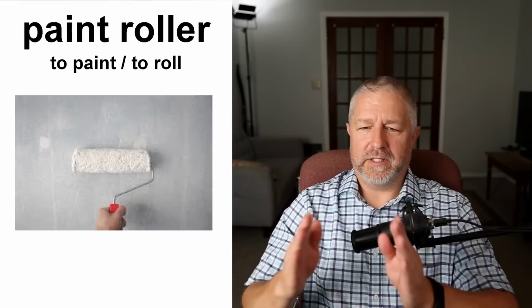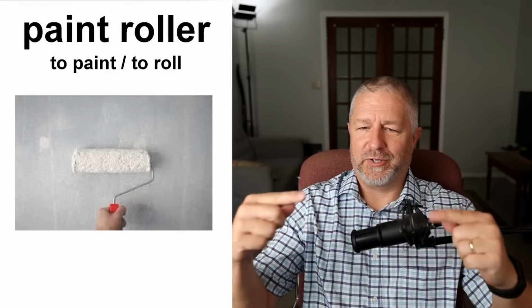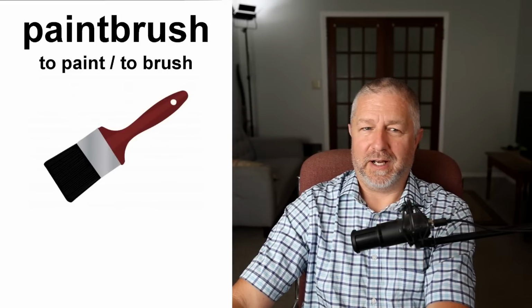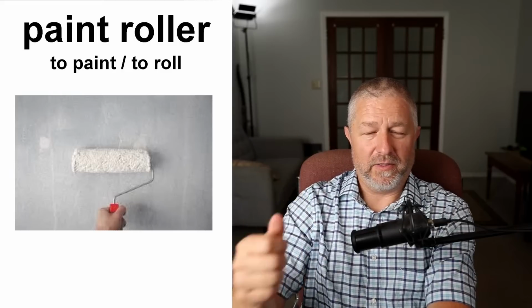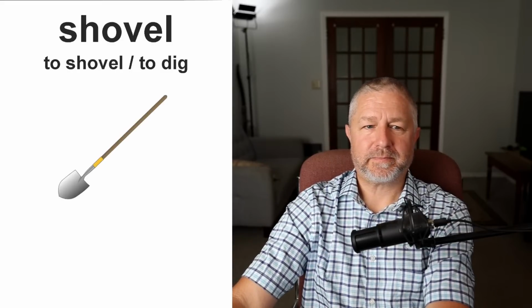A paint roller is just really wide and it turns. So you can put more paint on than you can with a paintbrush. We usually paint the corners and around the doors with a paintbrush, and then we usually roll paint on the rest of the room with a paint roller. It's just faster that way.